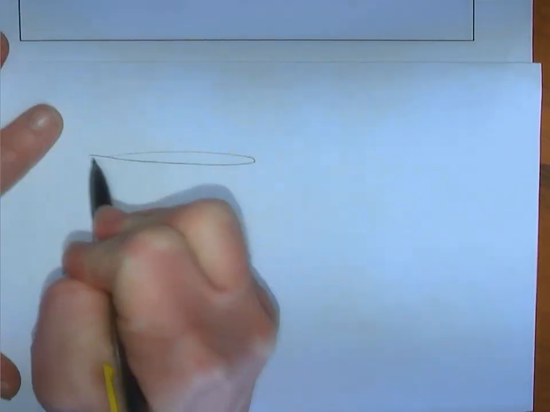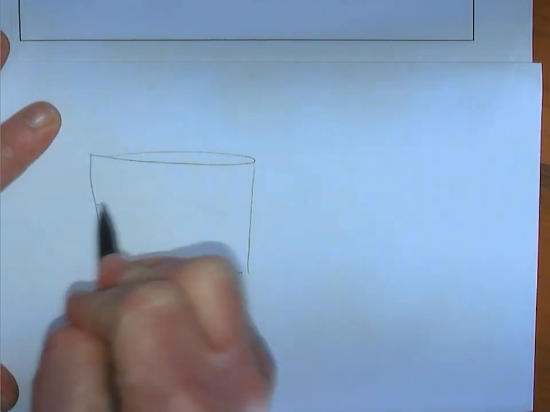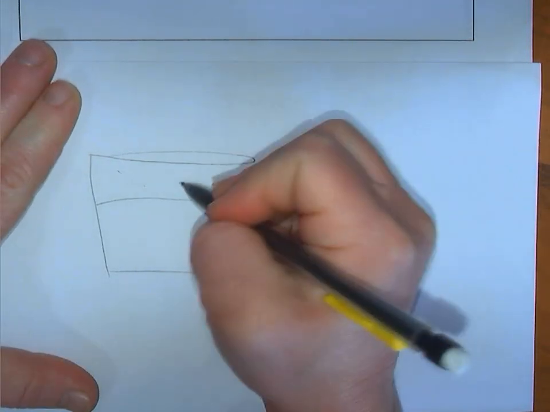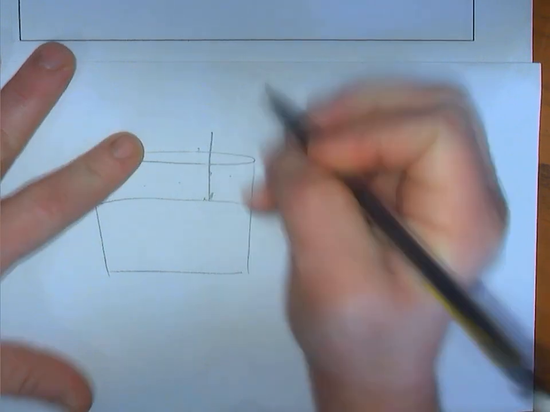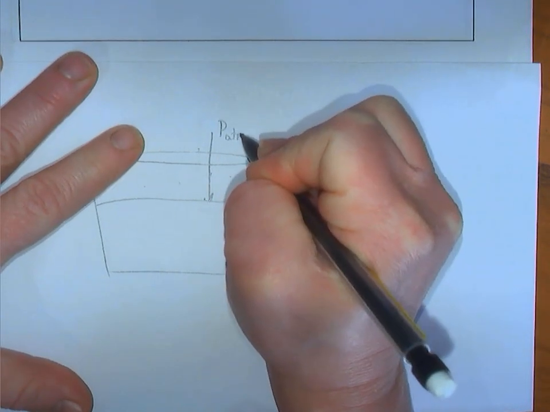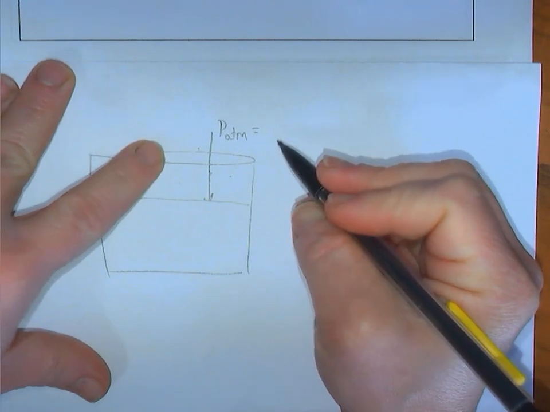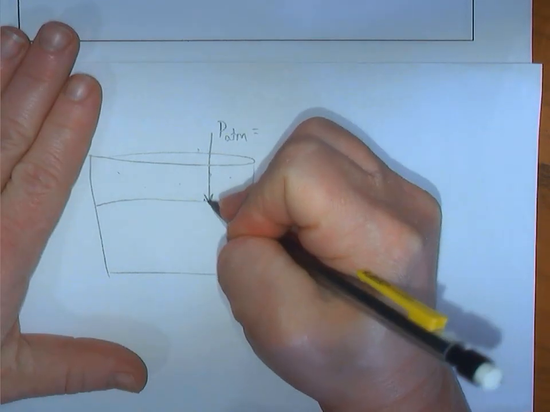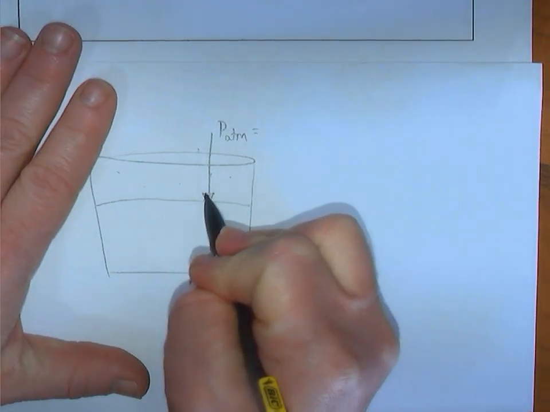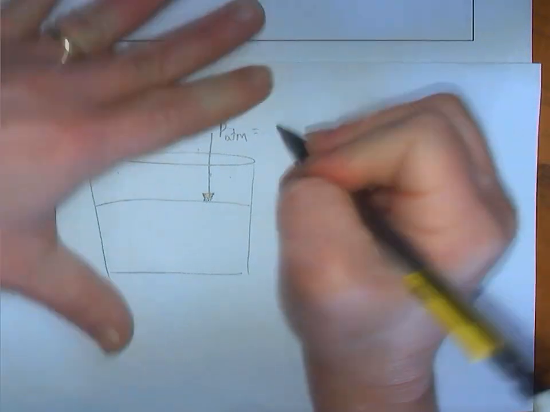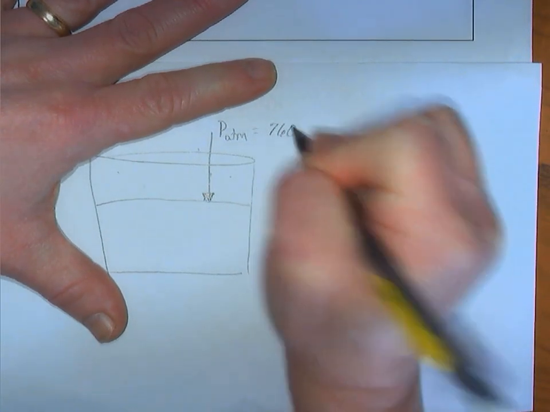So, if we have a beaker of water, well, we know that there's atmospheric pressure above it. And if we're at sea level, we could just approximate that to be 1 atmosphere or 760 millimeters of mercury, 760 torr.